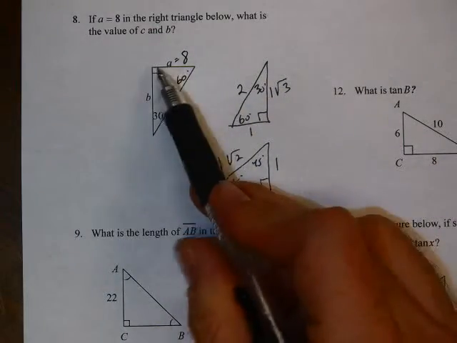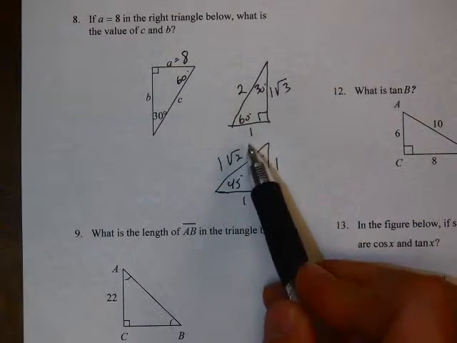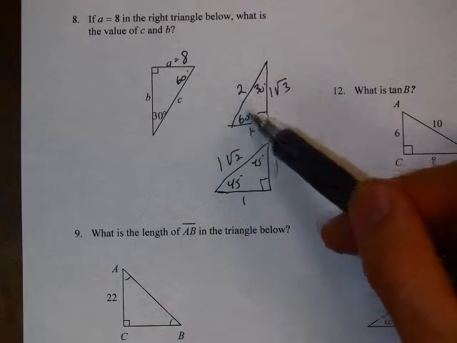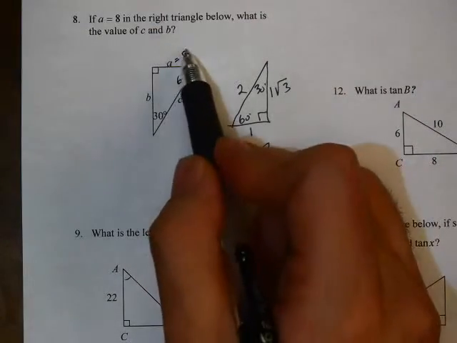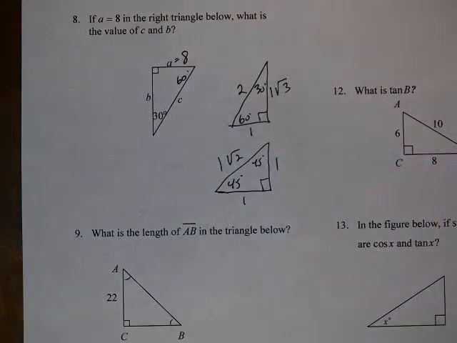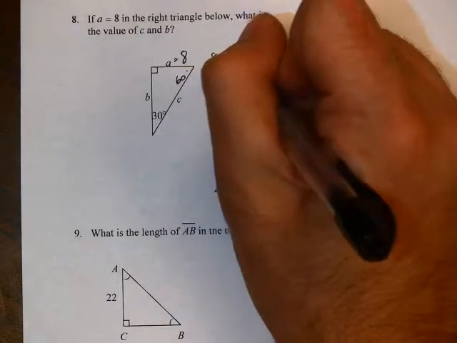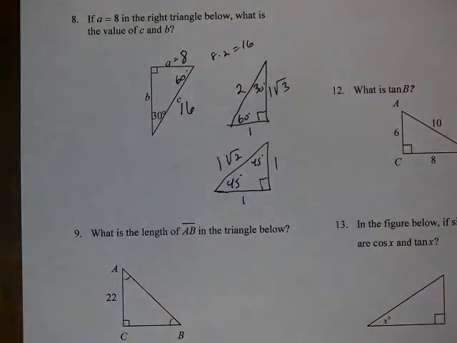Now they're giving us this A value which corresponds to the 1. So they're giving us this short piece. Now if you look at the hypotenuse is 2, which means it's basically double that length. So if I take this original length A, or 8 that they gave us for A, and I multiply by 2, that'll give me the hypotenuse here. So 8 times 2, that's 16. So I know C is now 16.